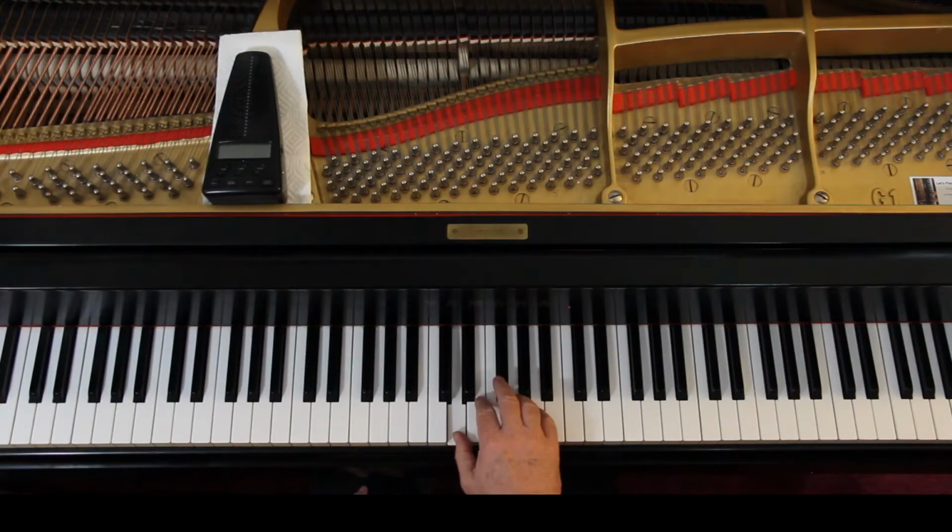1, 2, 3, 4, 5, 6. So here, 1, 2, 3, 4, 5, 6. And that's pretty much it. So in Playfulness, it's soft, and it starts out with both hands playing the same stuff.